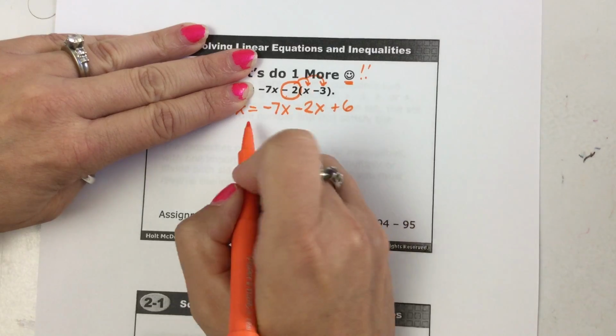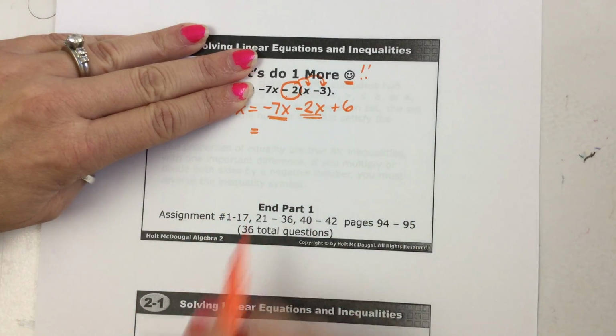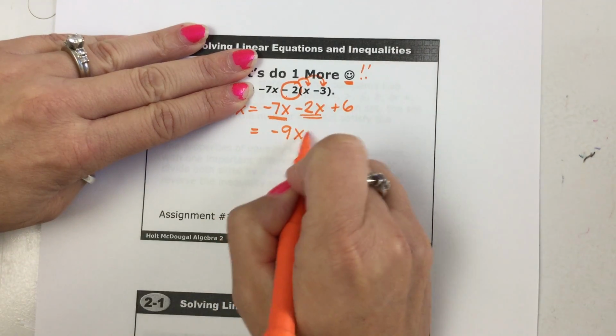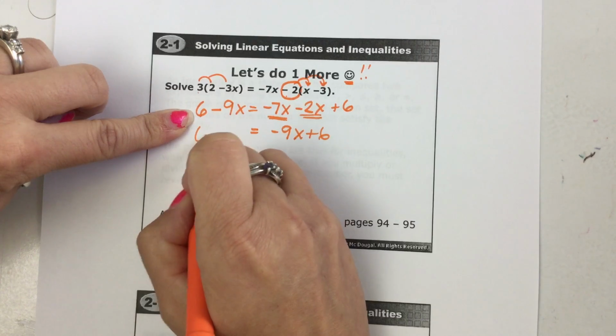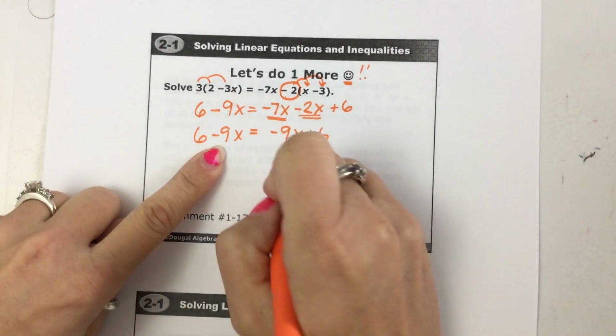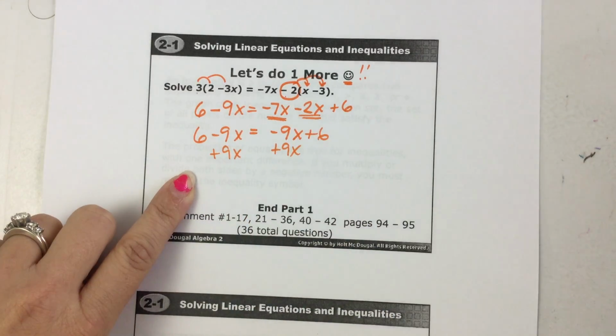I can go further and combine like terms. Negative 7 plus a negative 2 is negative 9x plus 6. This side is 6 minus 9x. I cannot have x's on each side of the equation. So what I do is I look at the numbers in front. The smallest number in front of x is a negative 9. In order to cancel a negative 9x, you need to do the opposite, which is add.